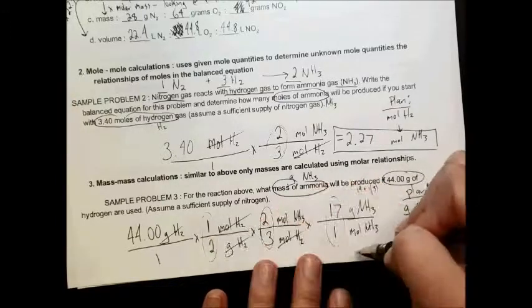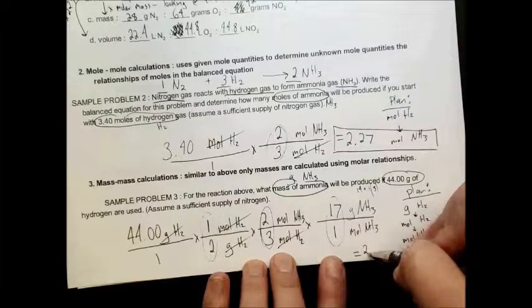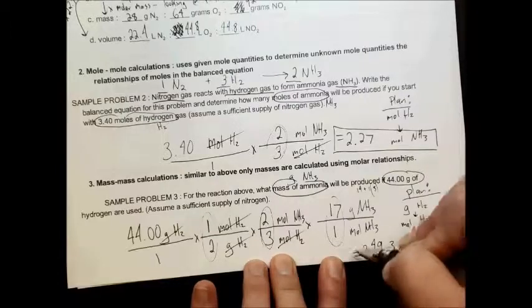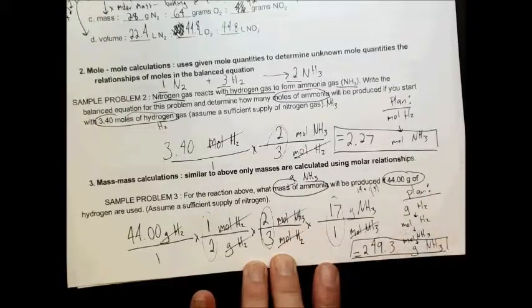If I go ahead and plug all of those numbers into my calculator, my answer that I get, 249.3, and again that's grams of NH3. My only unit that didn't cancel out.